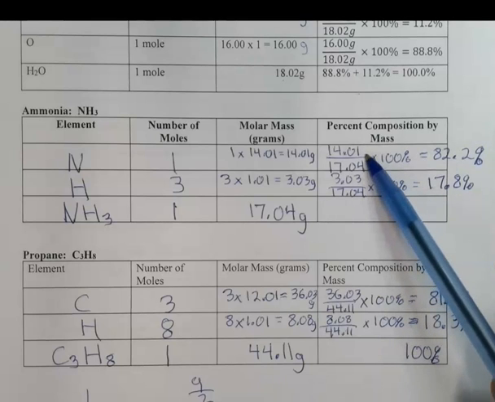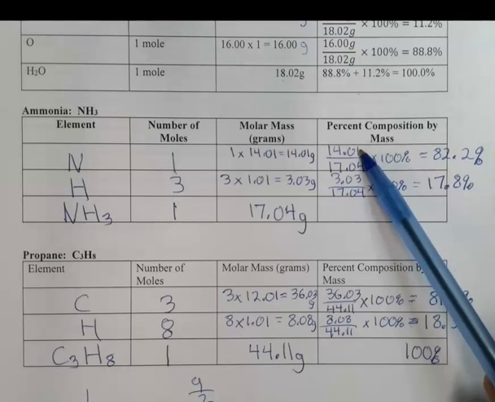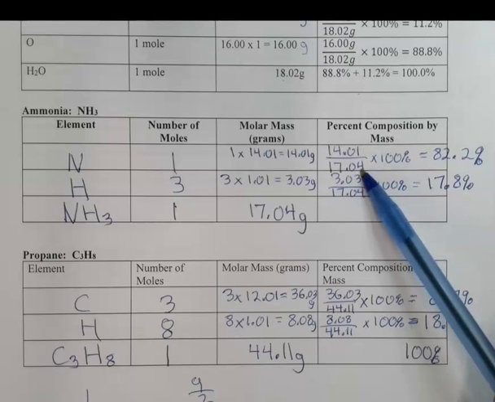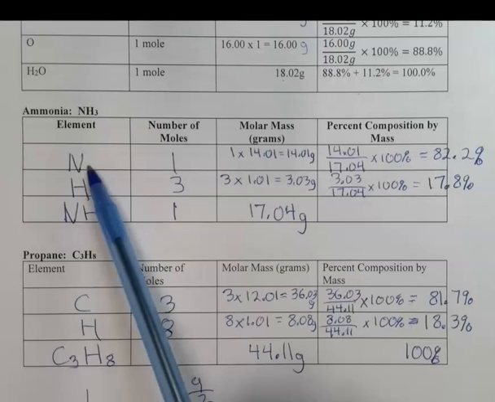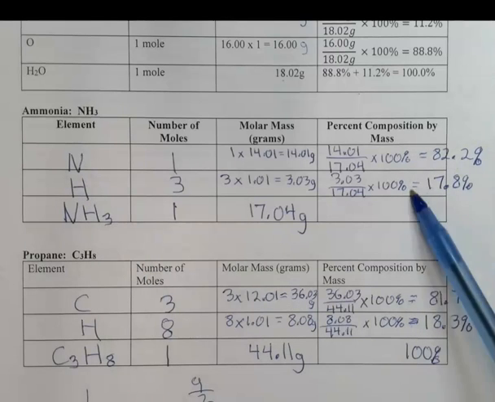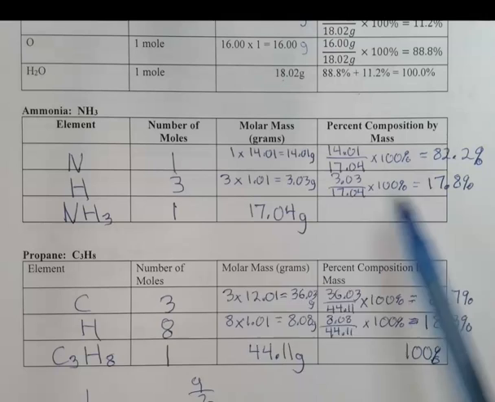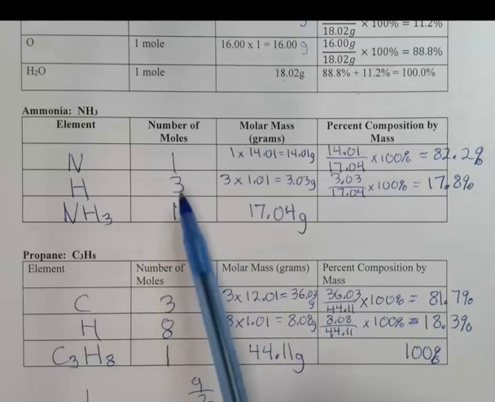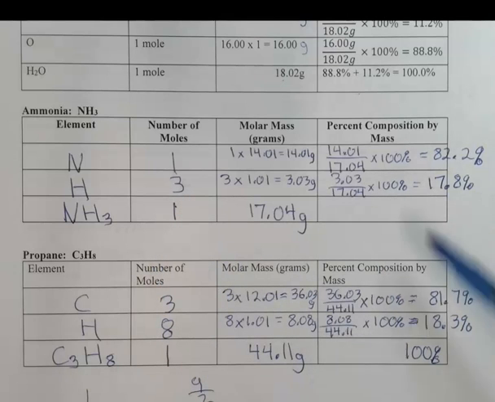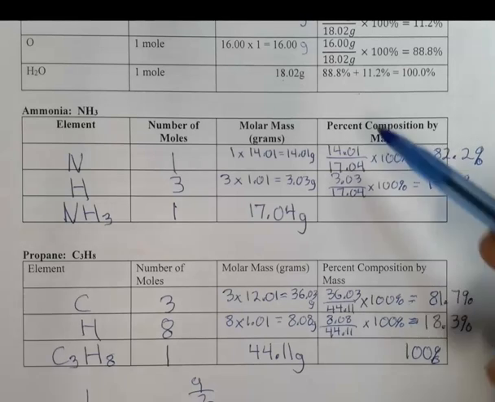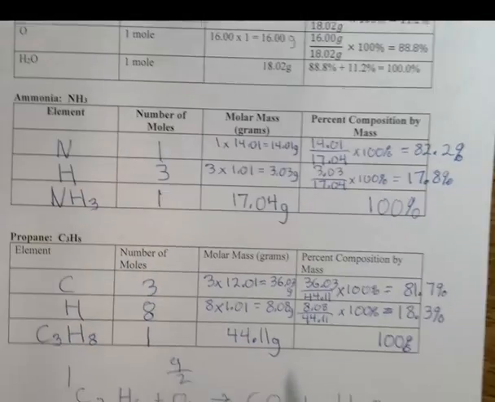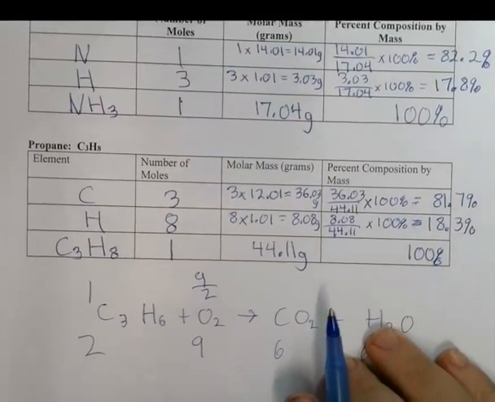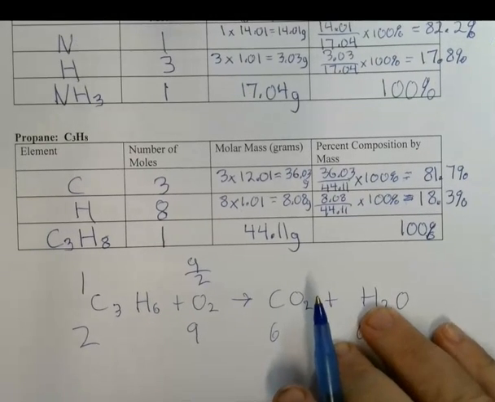So over here, we take the mass of the nitrogen divided by the mass of the entire molecule, multiplied by 100. So we see that 82% of an ammonia molecule is made up of nitrogen, and 17.8% is made up of the 3 hydrogens. And of course, these two total up to 100%. Again, skip ahead or slow down and pause if you want to review an explanation.